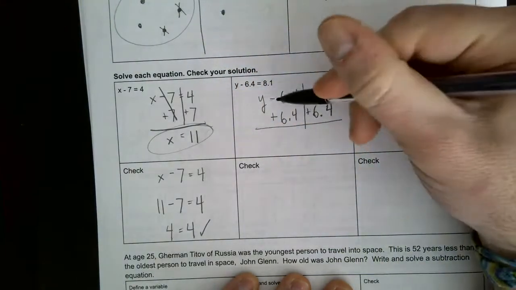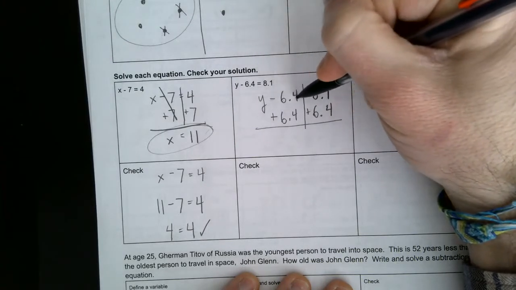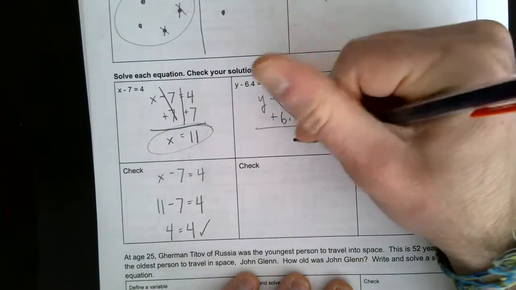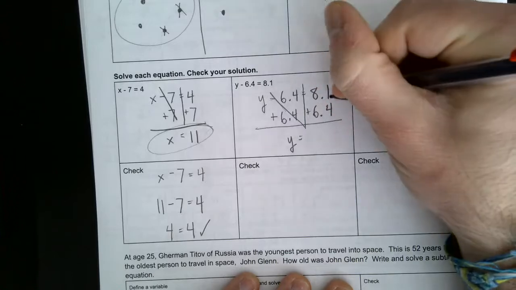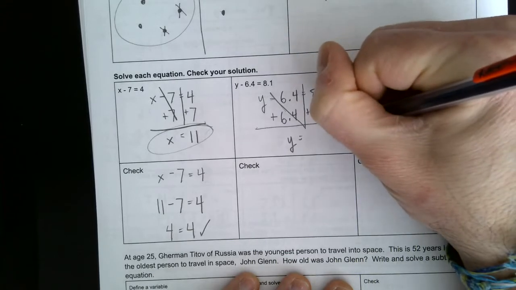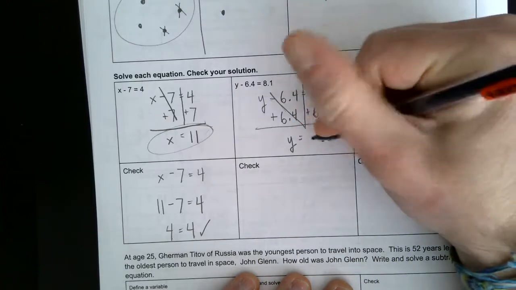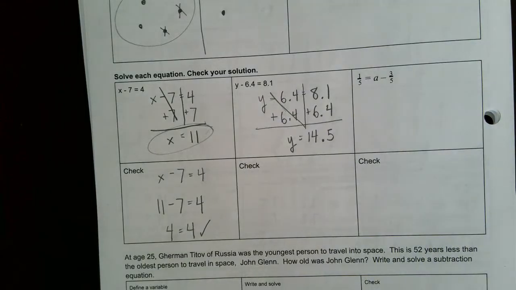Okay. What happens here is the subtracting 6 4/10 and the adding 6 4/10, those cancel out. And we're left with y equals 1 plus 4 is 5. 8 plus 6 is 14. So it looks like our solution for now is 14.5.